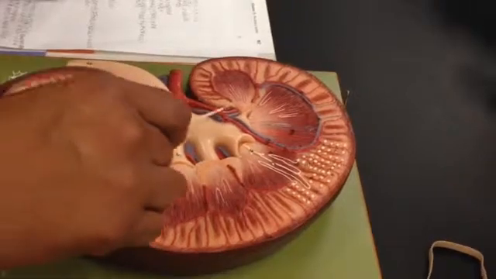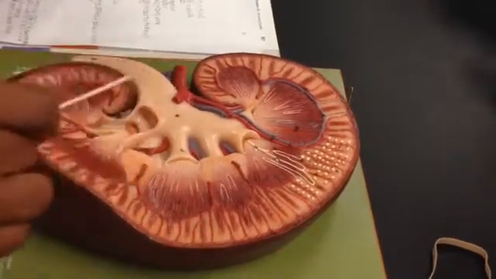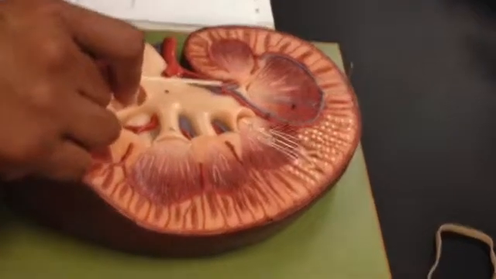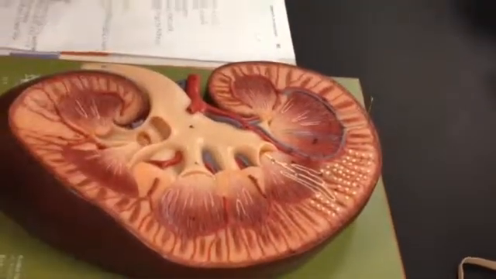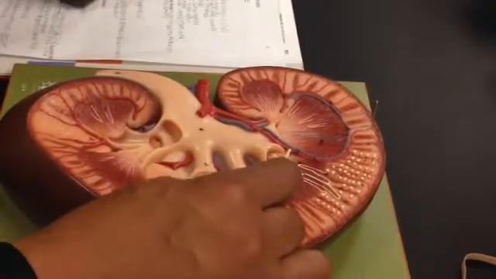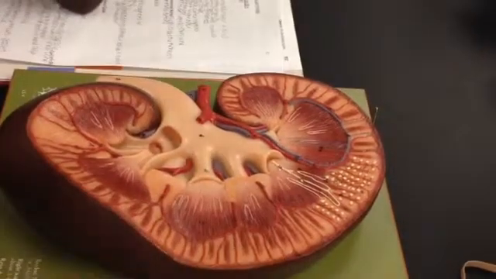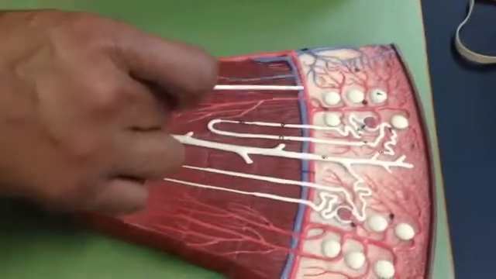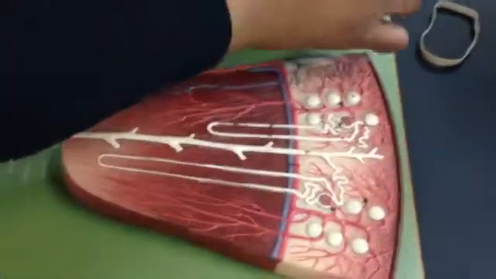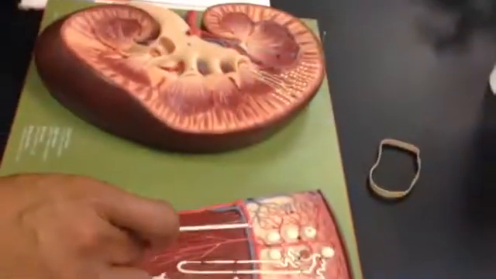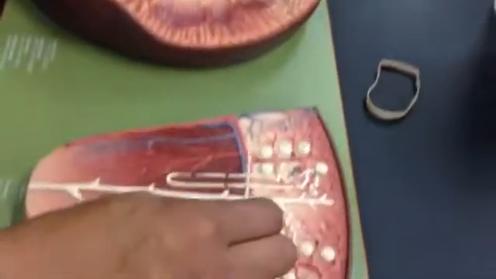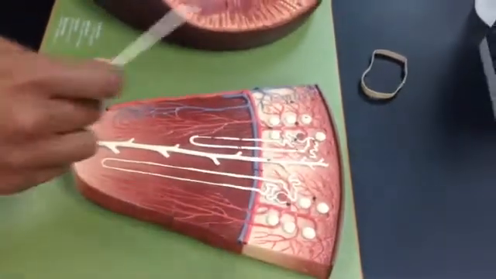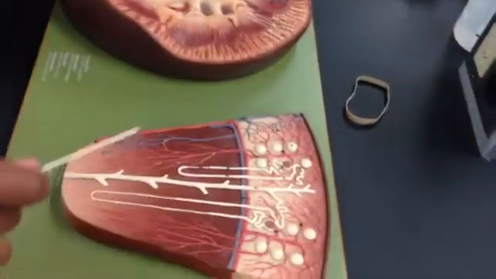Then it goes into the segmental arteries, which branch off and go in different directions. Then you have this little short one right here, the lobar artery, which goes into the interlobar artery. And you can see it over here also, interlobar, to the arcuate artery, which goes around here, and you can also see it over here, arcuate artery. And it goes into the interlobular artery, which looks like a tree. You can also see it on that one.